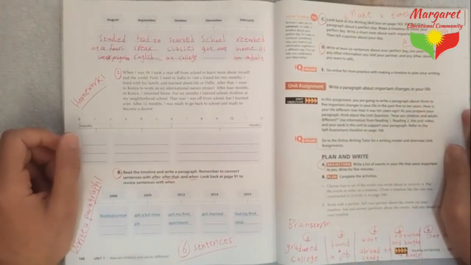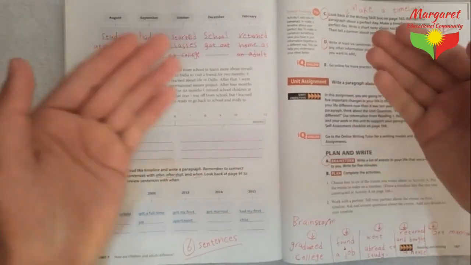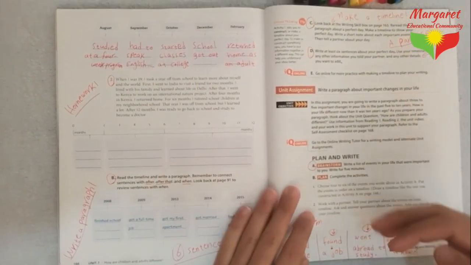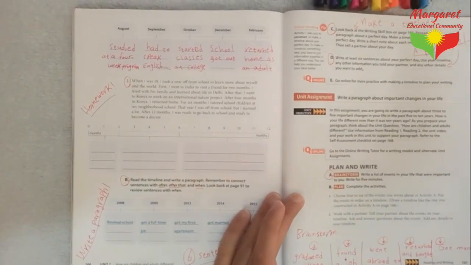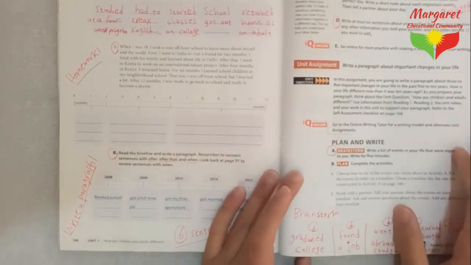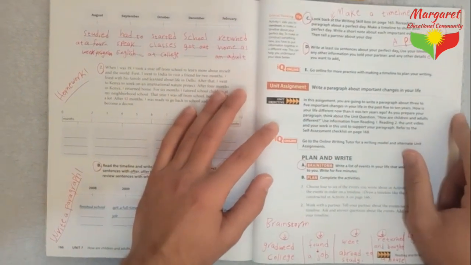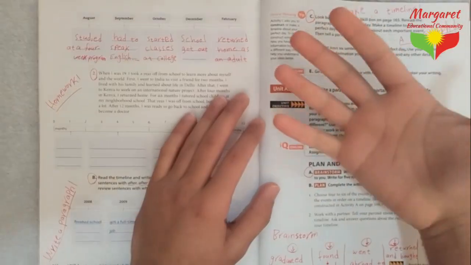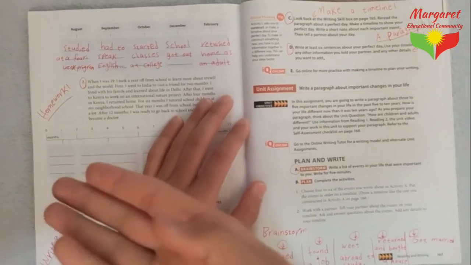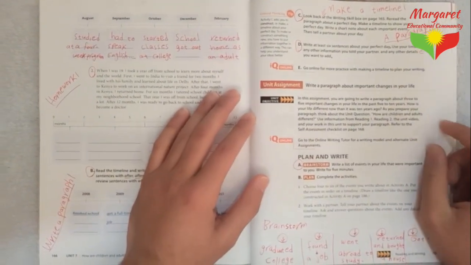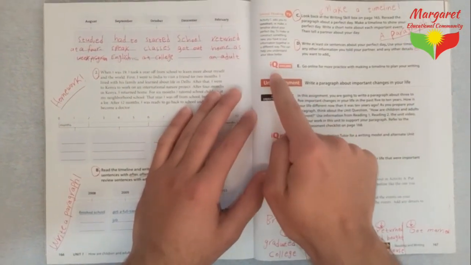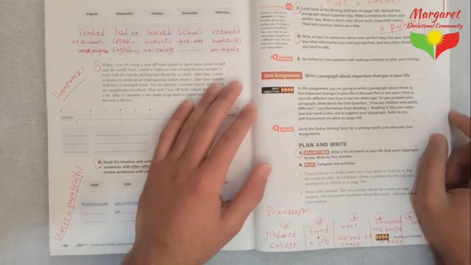So your job is first, take out a piece of paper, divide your paper in half. On the upper half of your paper, make your timeline. Pick 5 things you do normally during the day. Write down the time for those activities you do.